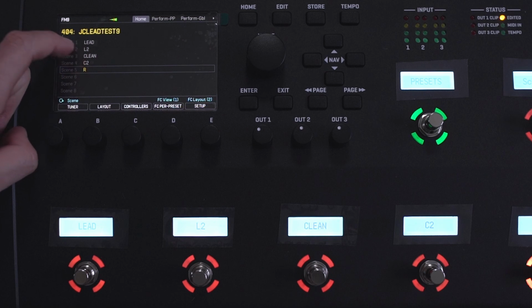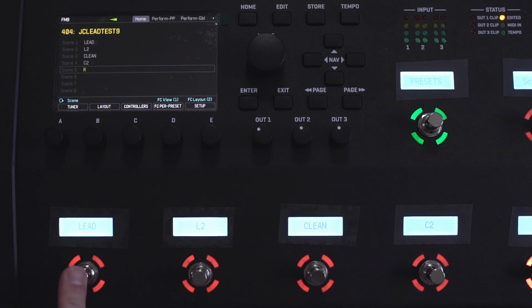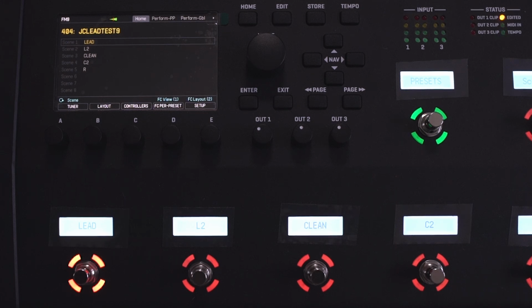So that was the preset I was using in the intro, JC Lead Test 9 for FM9 if you wanted to try it. And I just wanted to share it as it was some ideas that were new to me about how to build presets within the Fractal world, so I thought I'd share it, and hopefully that's useful to one or two other people.